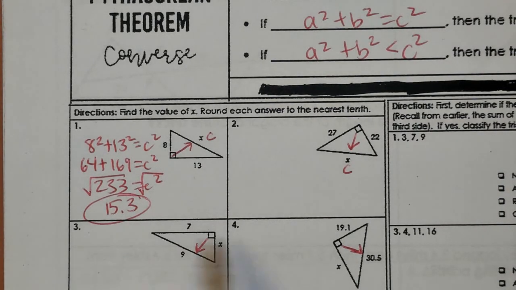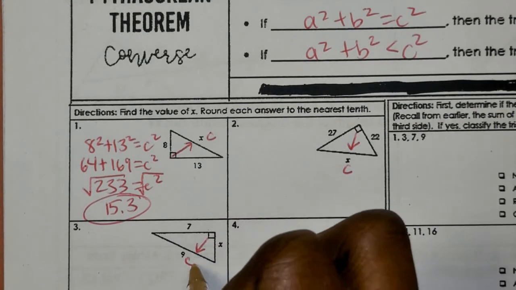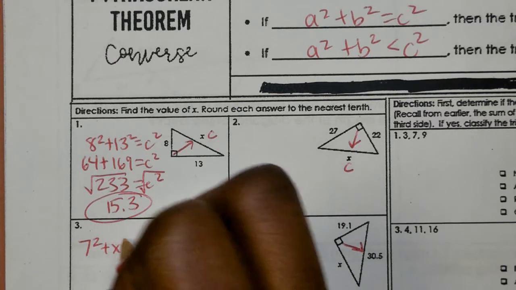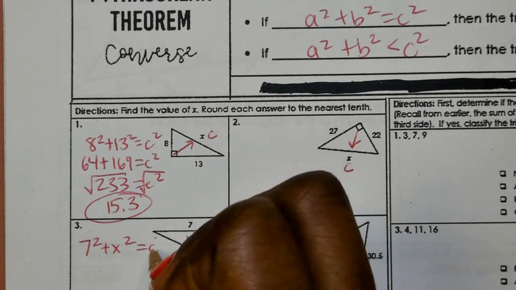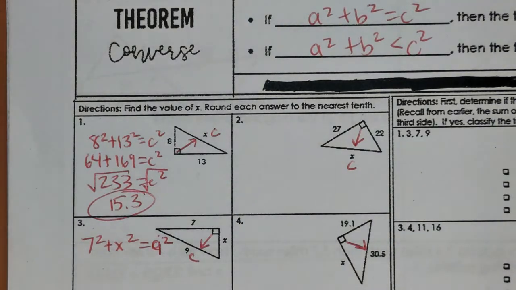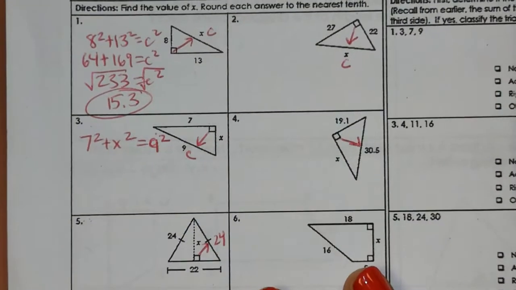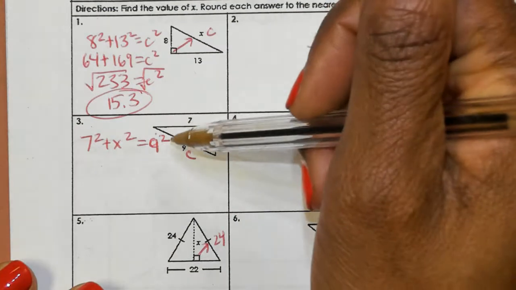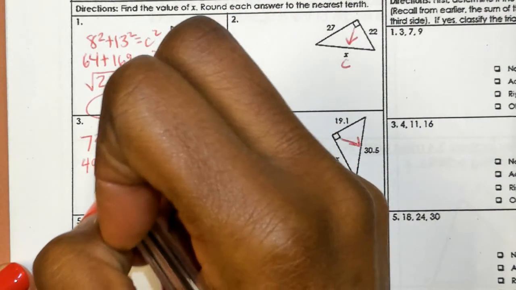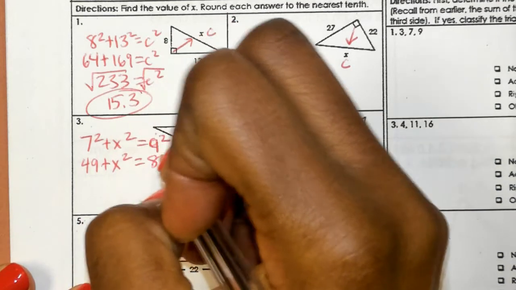Okay, if I just do a couple random ones, number 3, again, this was C, 9, so that's going to go on a side by itself. So I have 7 squared plus x squared equals 9 squared. And then I still square everything, so 49 and x squared equals 81.